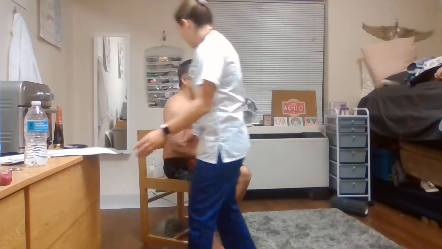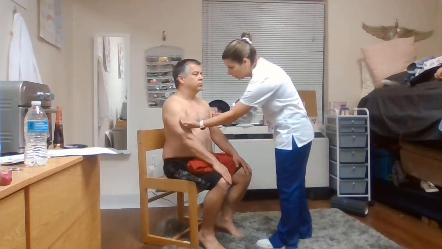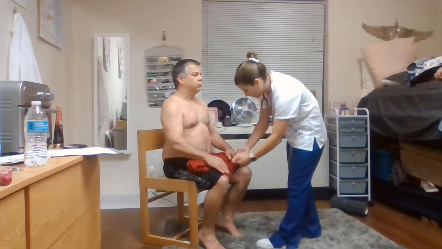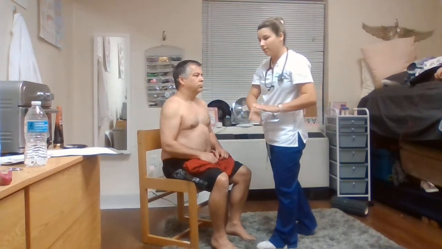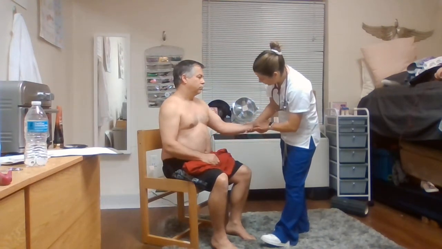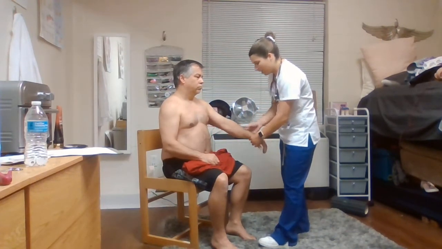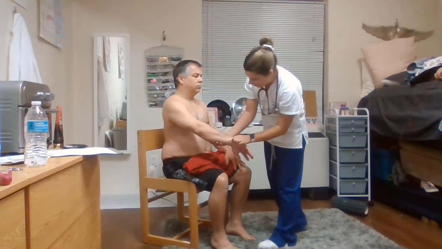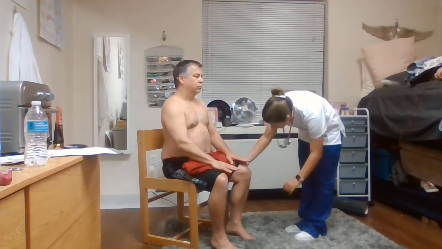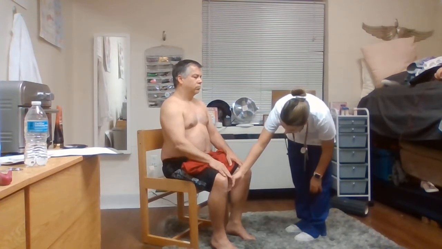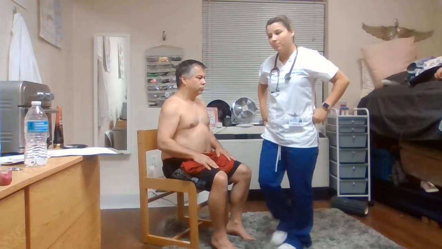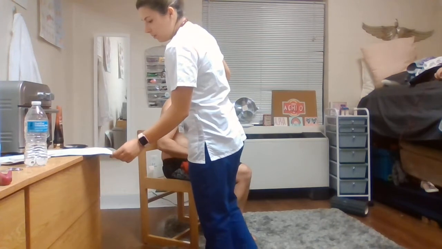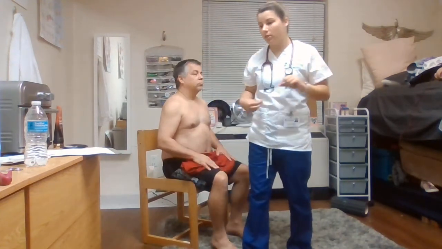I'm going to assess your periphery for temperature, color, edema, and any varicosities. Using the backs of my hands to assess for temperature. Looking at color, using slight pressure to check for edema on both sides. Not seeing anything. I'm looking for any evidence of clubbing, cyanosis, anything like that. First, going to assess his upper extremity pulses.